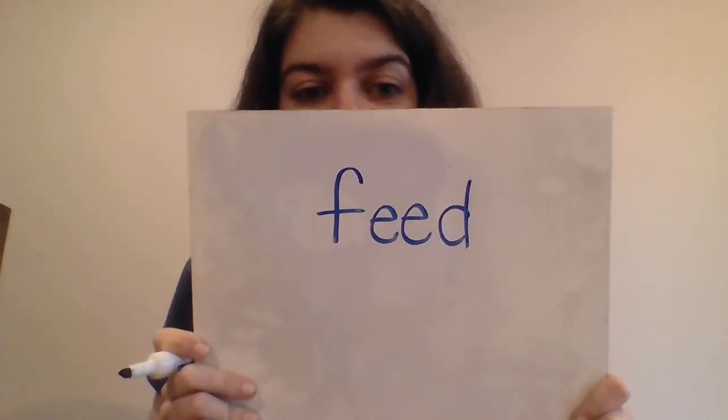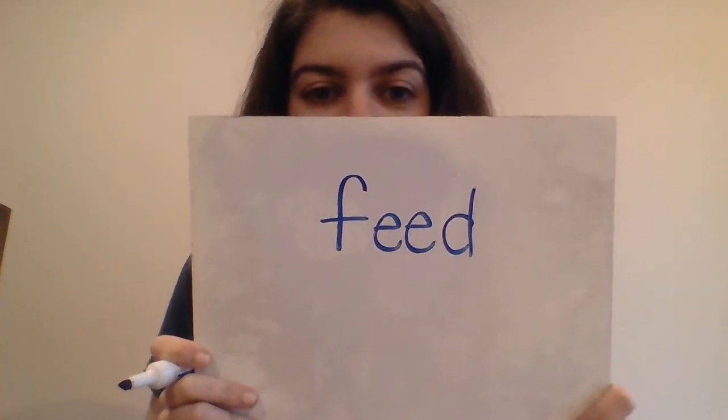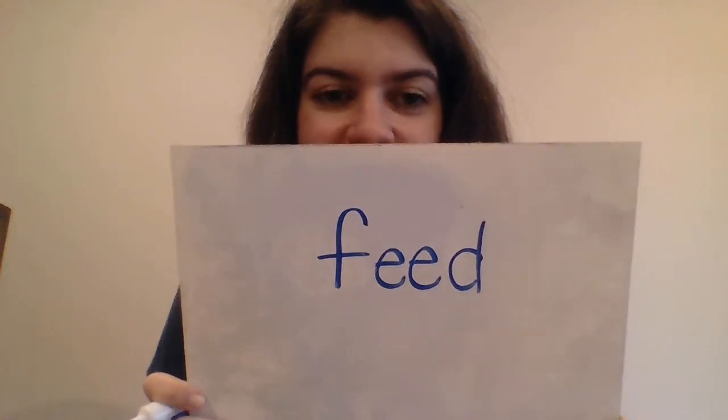Instead of feet, we want the word feed. The word? What letter goes at the end to make the word feed? The letter D. Make sure that the hump is facing the other letters so that you have a letter D. Let's turn the word feed into the word feel.